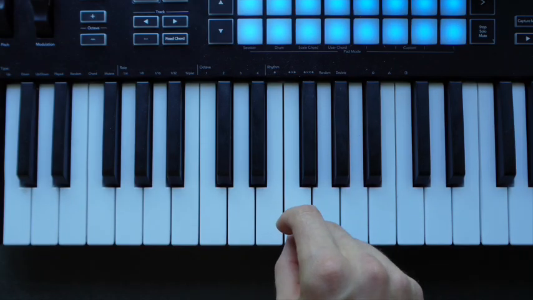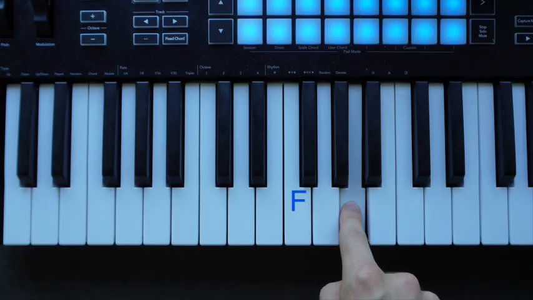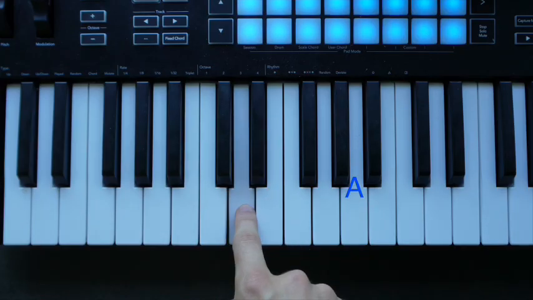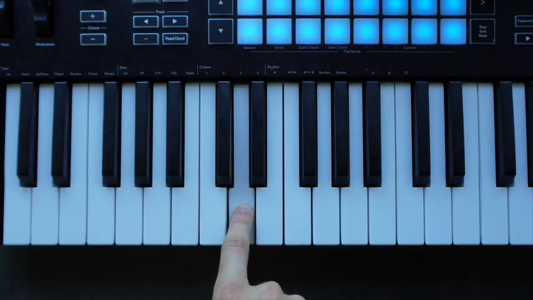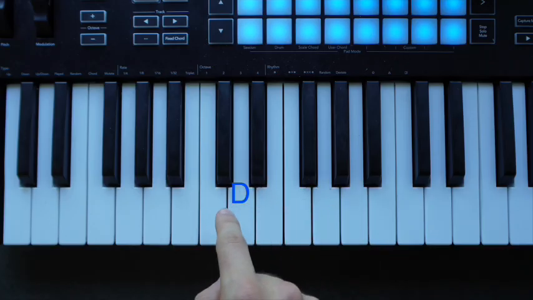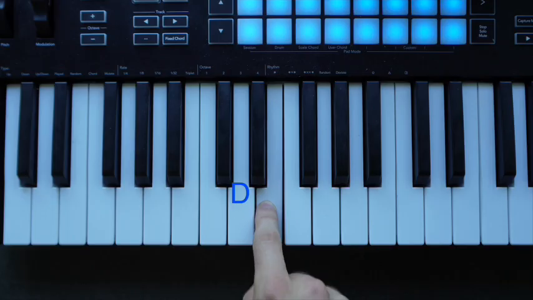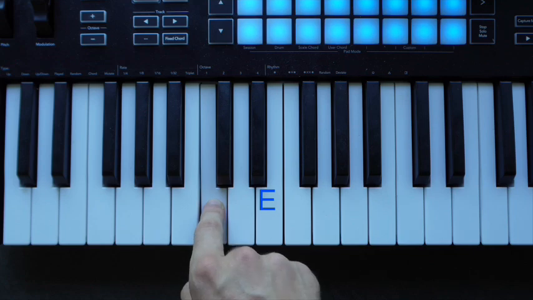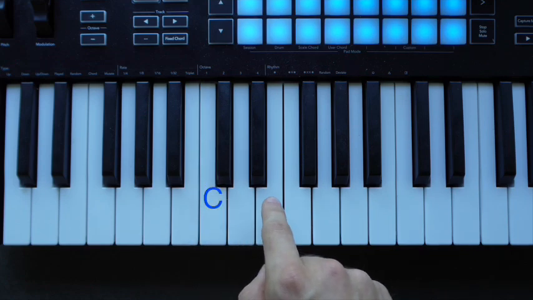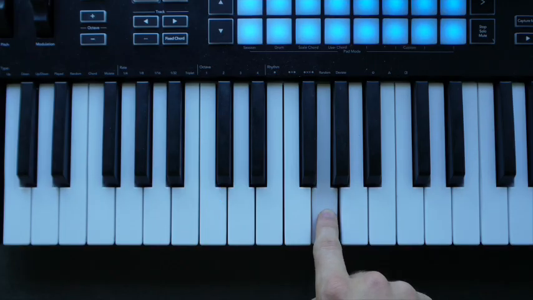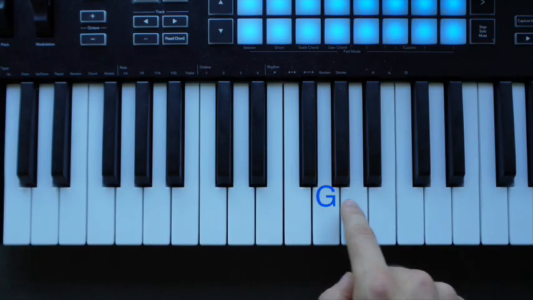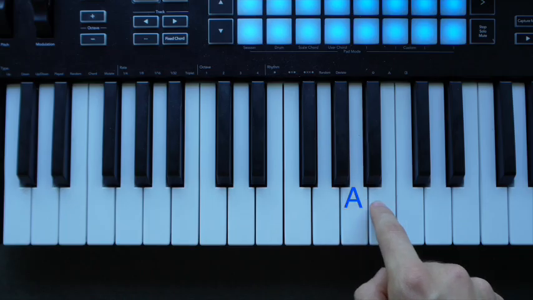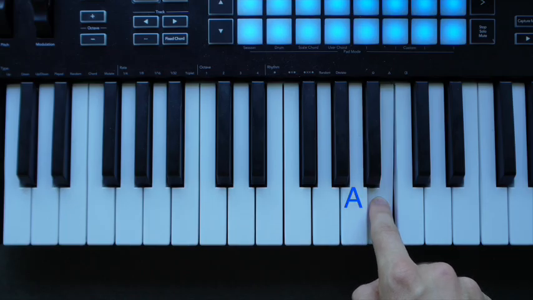This is the note F. This is the note A. It was D. This note is called E. C. This is the note G. A. It was B.